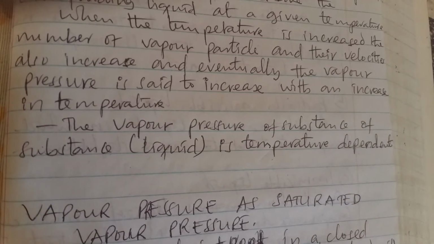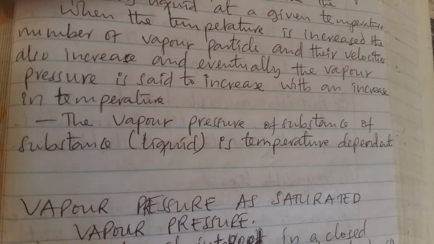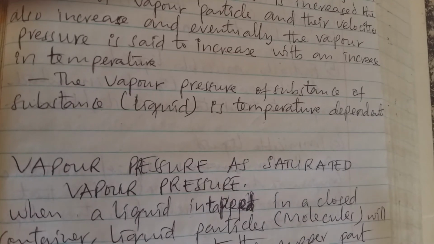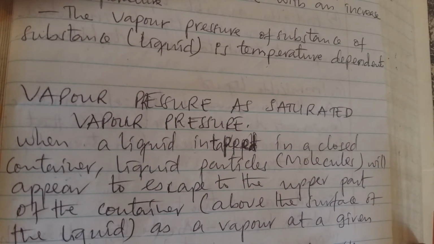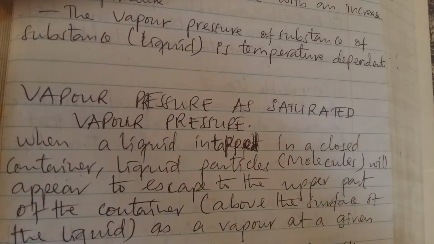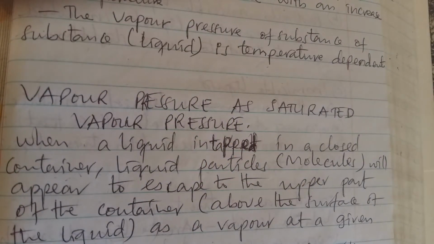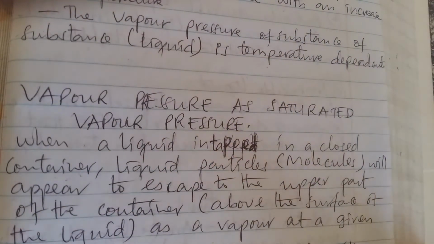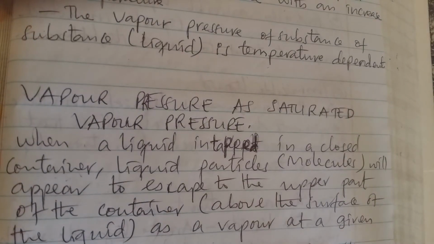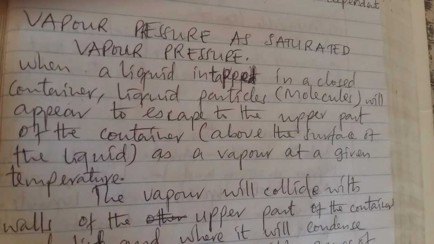Now at the same time, remember nimekuambia kwamba unavyozidi kuhiti, number of particles ina increase. That means as the number of particles increases, at the end of the day we'll end up with the solution having the higher vapor pressure. Kwa sababu gani? To increase the number of particles. Inatujua kwamba pressure is direct proportional to the number of moles. Now the vapor pressure of a substance or liquid is temperature dependent. This is very important to understand. It is temperature dependent.